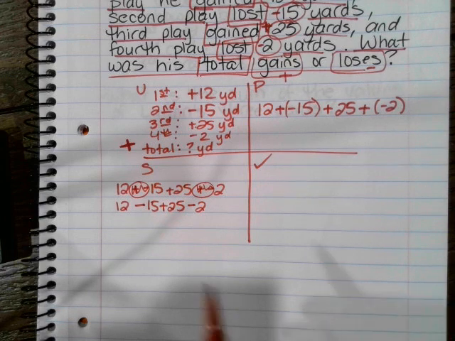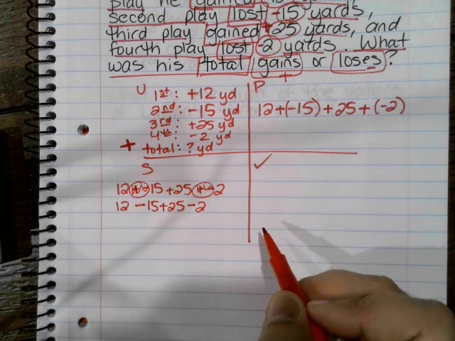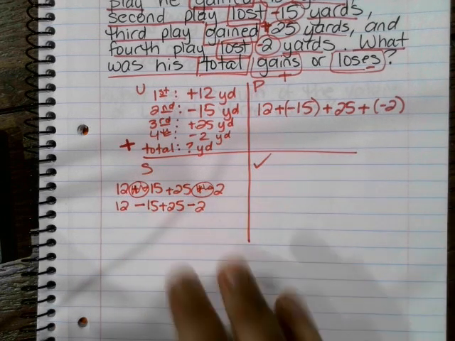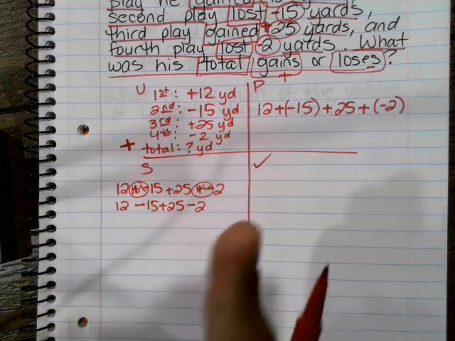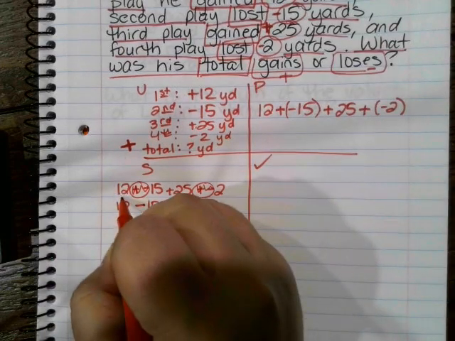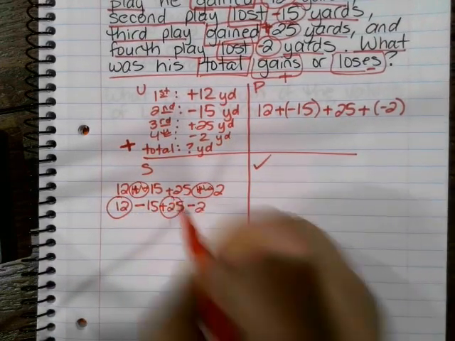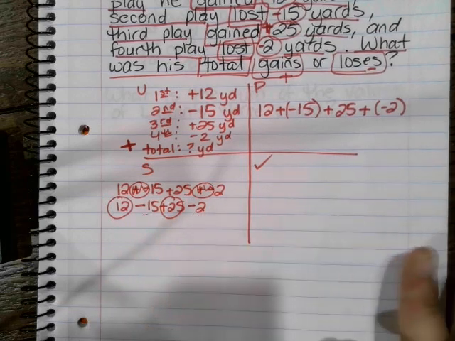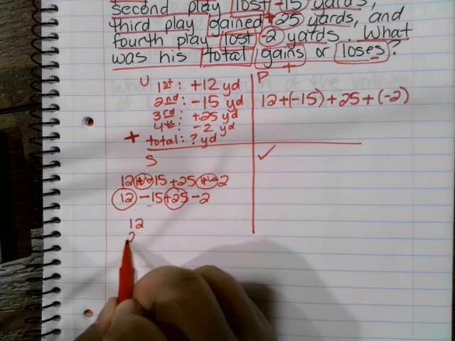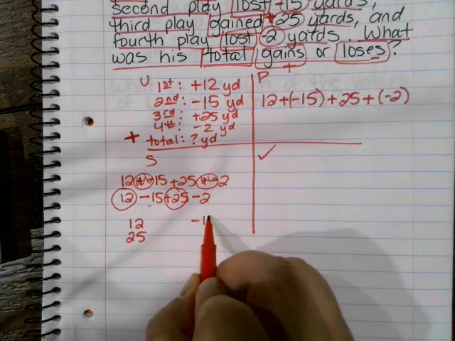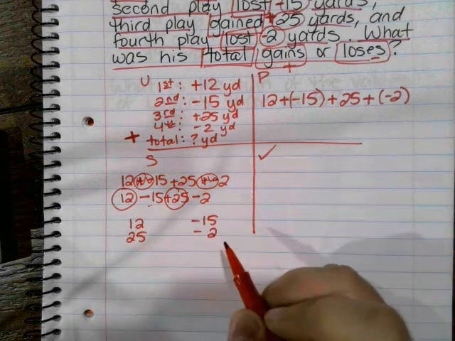Alright, now I'm going to solve it just going in order. Actually, I'm not going to solve it going in order. I'm going to show you the shorter way to do this. So what I'm going to do is identify my positive numbers versus my negative numbers. Here are my positives, positive 12 and positive 25, and the other 2 are negative. I'm going to group those together: 12, 25, negative 15, and negative 2.